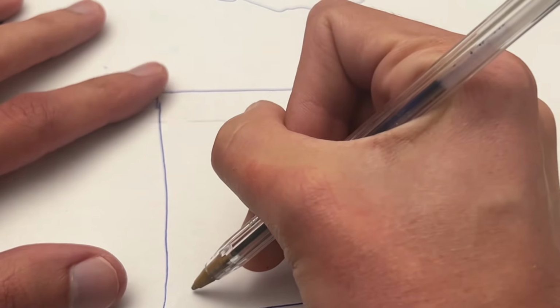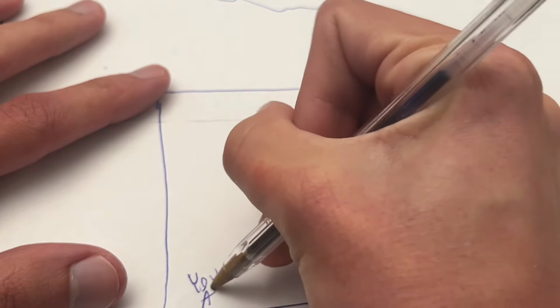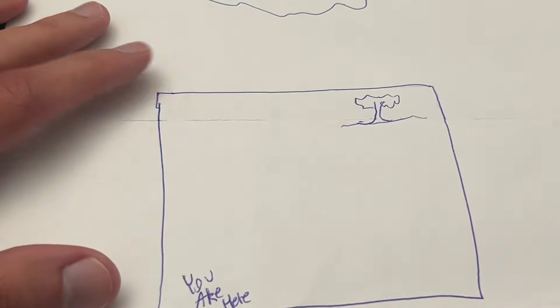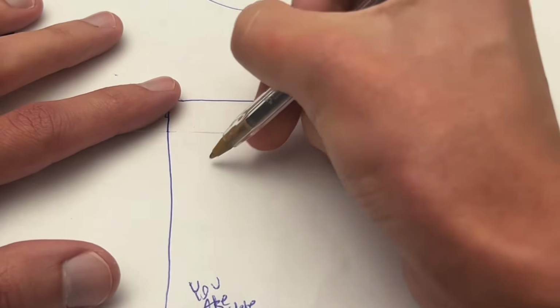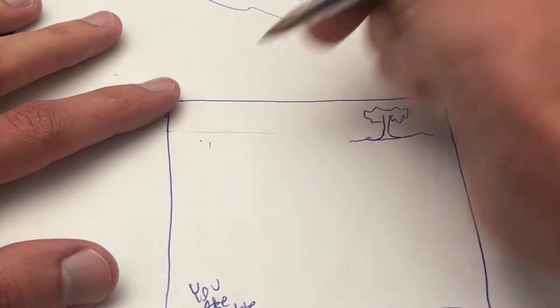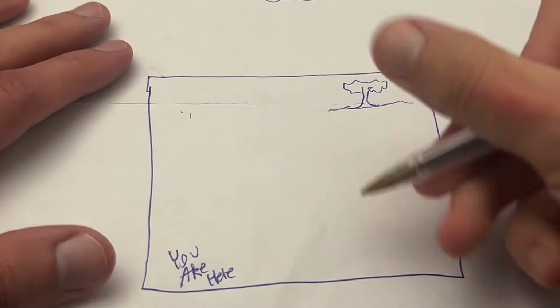And here is you are here. And let's say that's the opposite side of the park. No, I don't even know what I'm doing, guys.